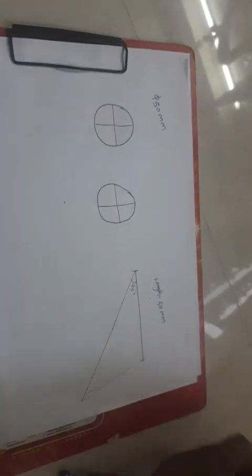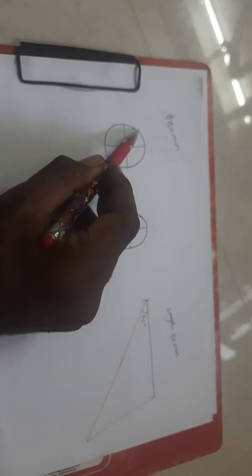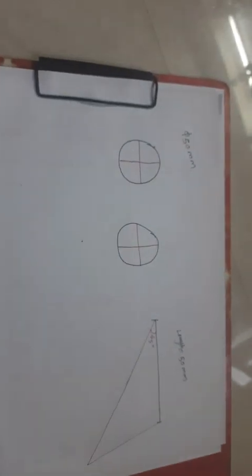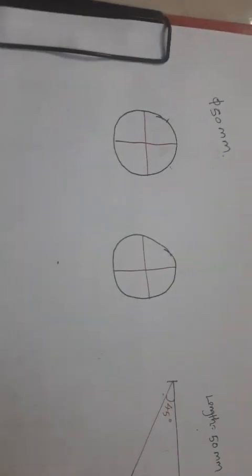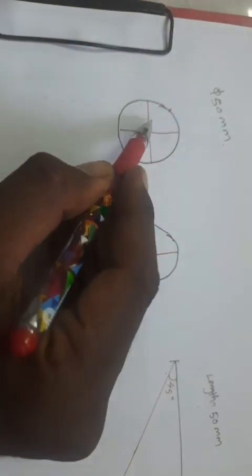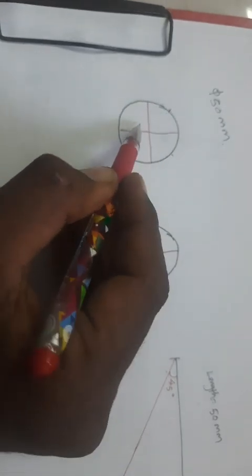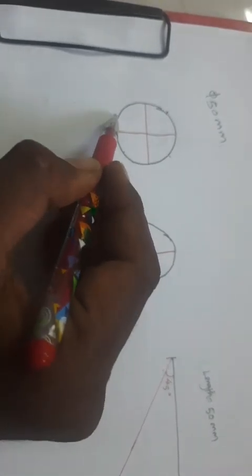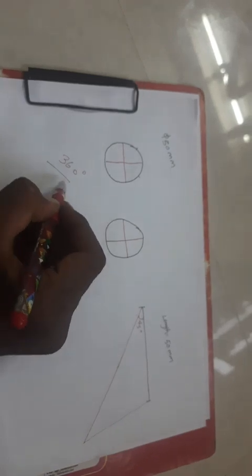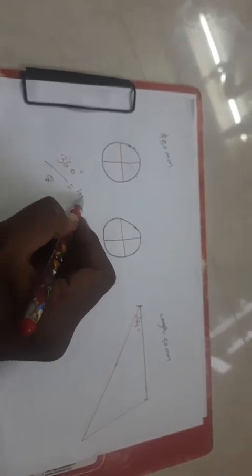Then take your protractor and fix it like this. Make 45 degrees here, make 45 degrees here. Keep your protractor here and make 45 degrees, and keep your protractor upward and down, make 45 degrees and 45 degrees. How do I fix 45 degrees? The total circle is 360 degrees divided by 8. What am I getting? 45 degrees.